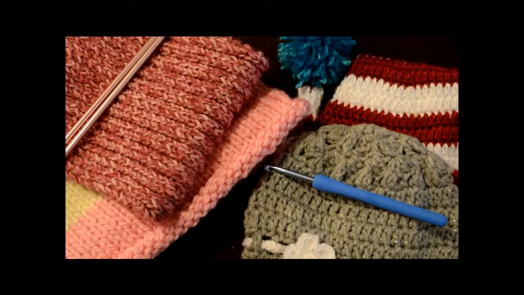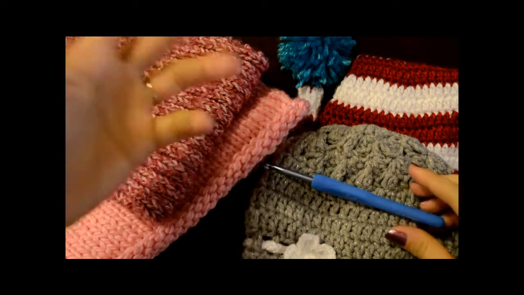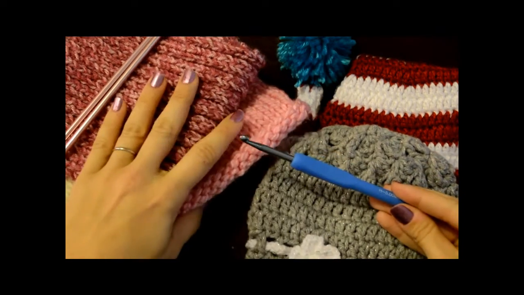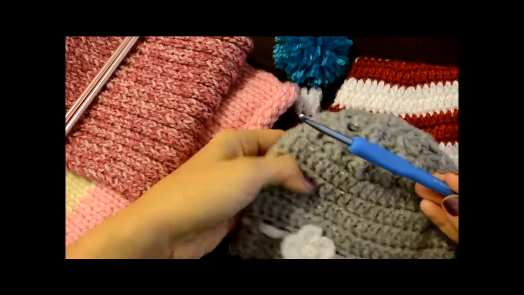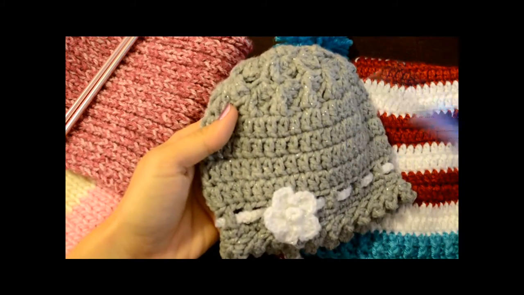The first thing we want to look at is the difference between the two techniques and the difference between the tools that you'd be using depending on which one you decide to start with, or if you're switching between the two. The first thing I want to look at is a crochet project, and this is created using this hook.